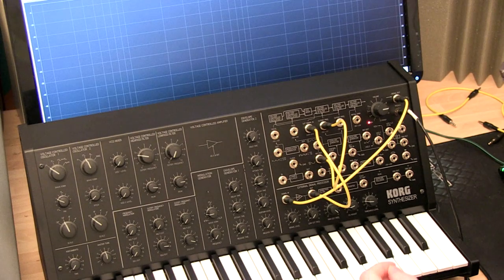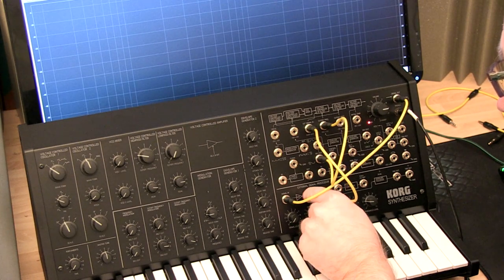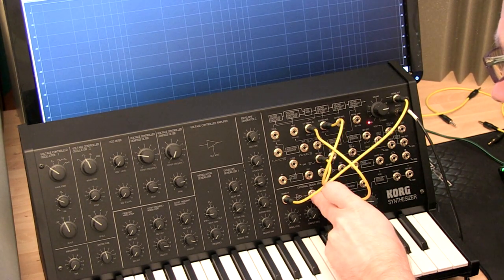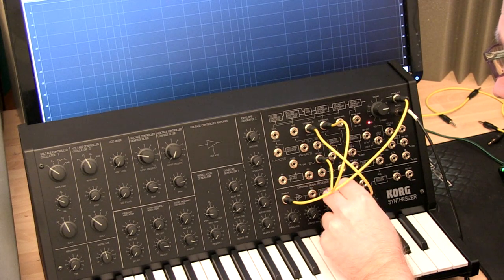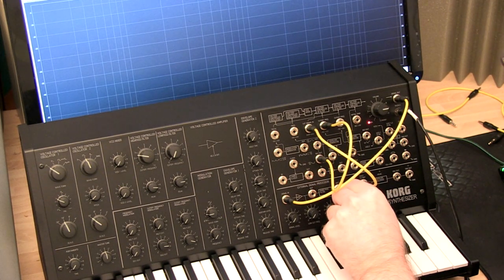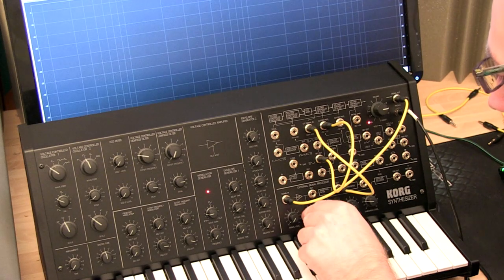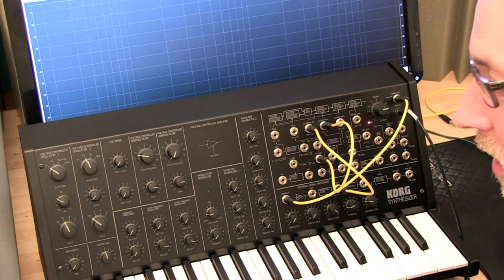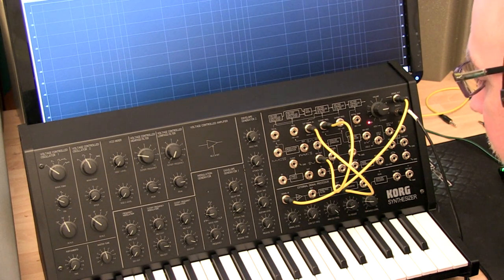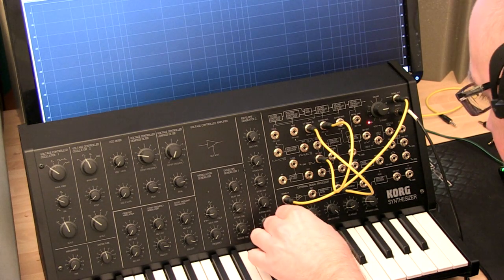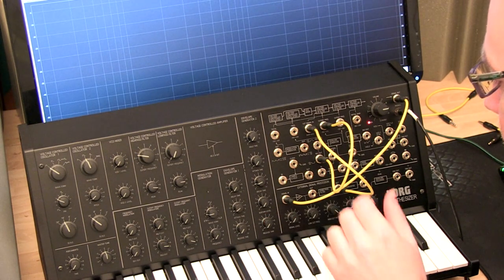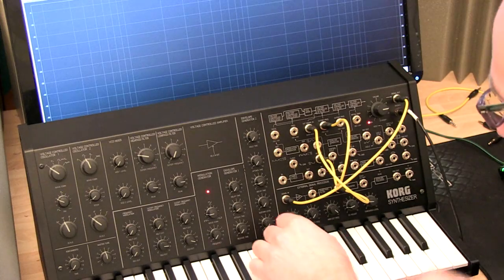So to take this patch a little bit further, you can unplug the amp output here from the ESP and put it into the bandpass filter output. And what that will do is it will give you more control over the frequencies you're using to generate feedback, not just the full spectrum that you'd otherwise be getting. So I'll show you the effect of that.